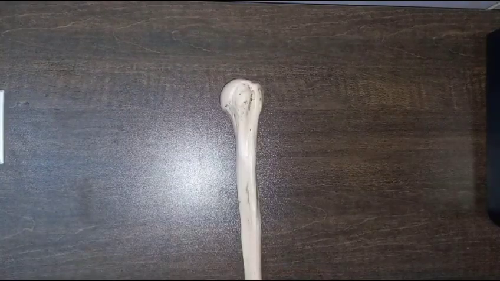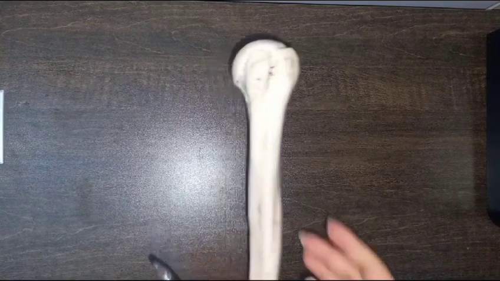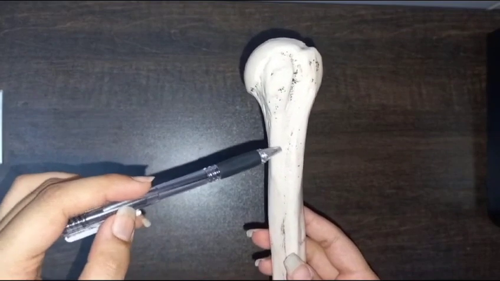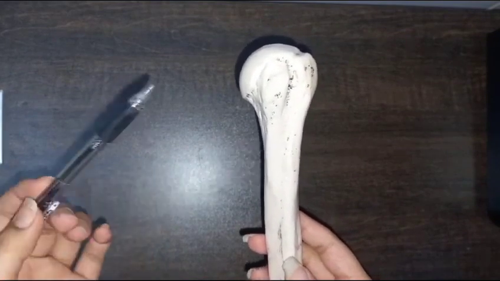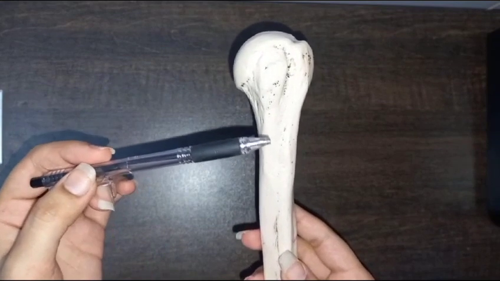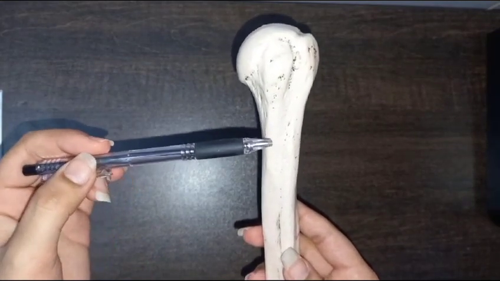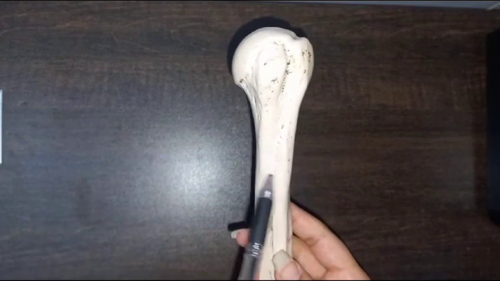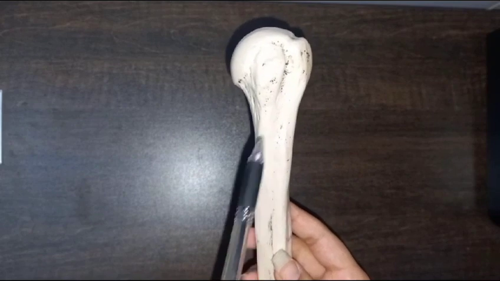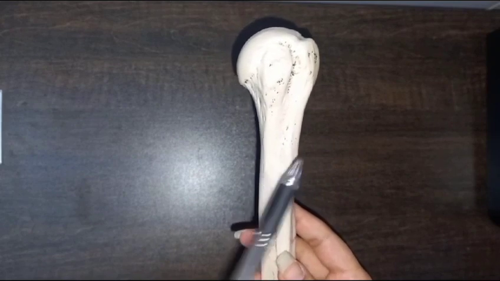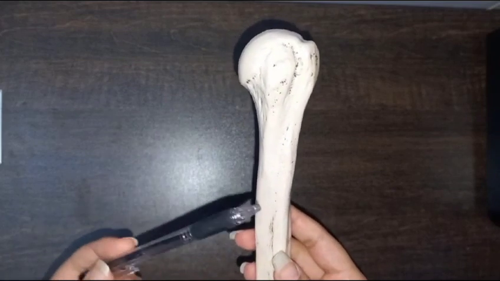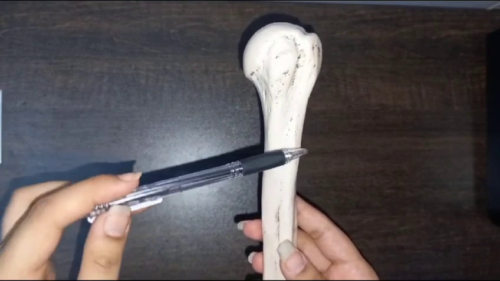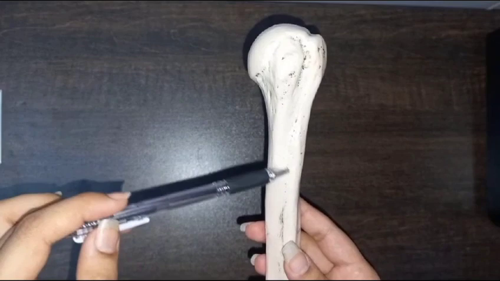Moving on to the attachments of the bicipital groove. Like in my previous video, I told you about the bicipital groove having a medial lip and a lateral lip and a floor. So on the medial lip, there is the insertion of the teres major muscle, and on the lateral lip, we have the insertion of the pectoralis major muscle. And on the floor, we have the insertion of the latissimus dorsi muscle. In order to remember this, there's a funny mnemonic, a lady between two majors. So on the sides, we have the major muscles, and in between, we have the latissimus dorsi.